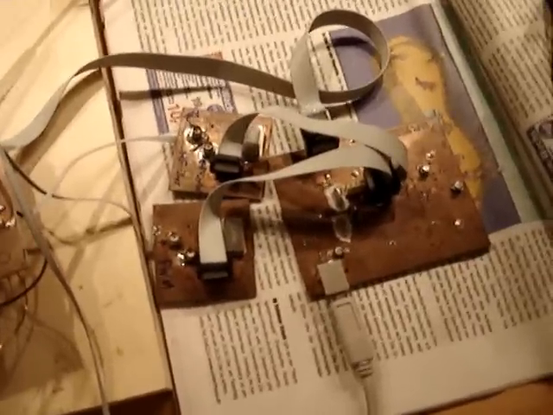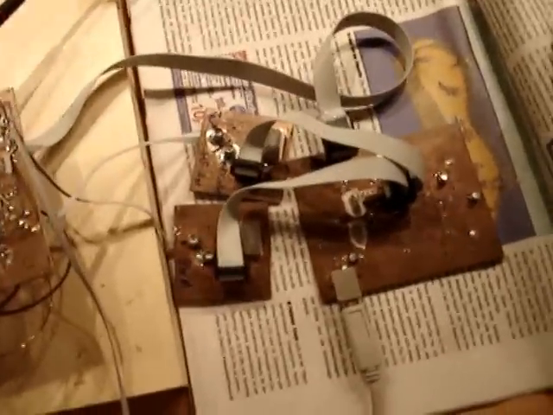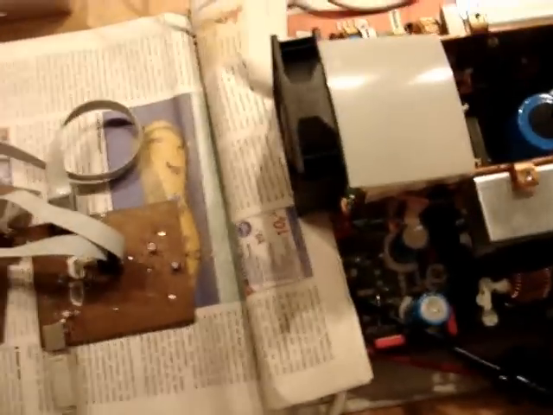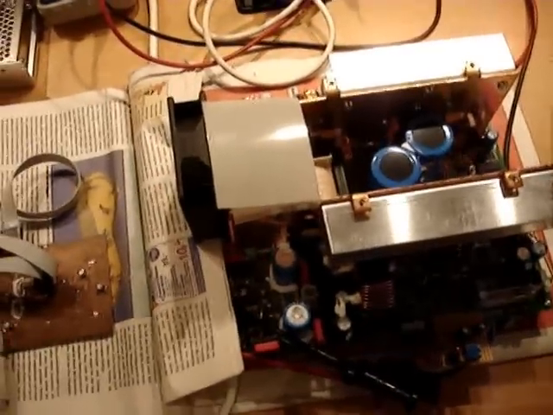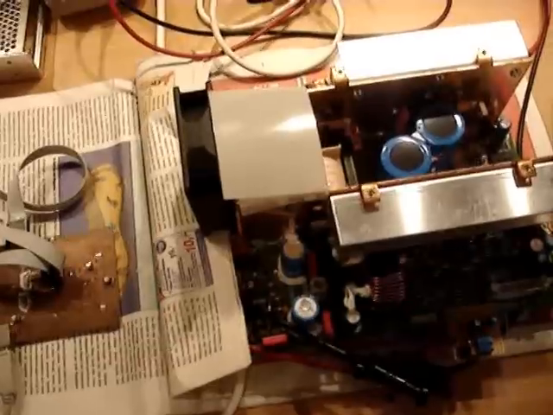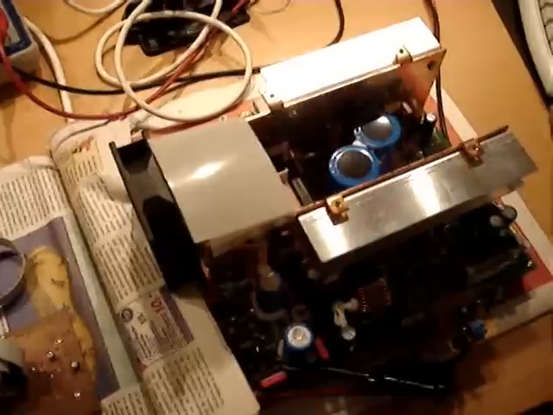It is an ATmega16 from Atmel, connected to a FT232 from FTDI for USB connection. And the high voltage is generated from my power supply here. It is a switching power supply for up to 130 volts at 8 amps.